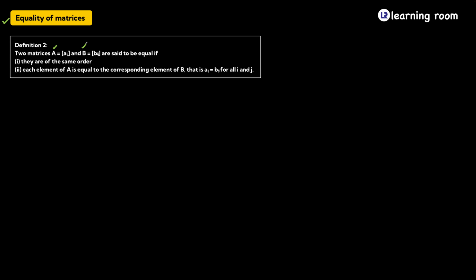You can say that these two are equal if two conditions are satisfied. Obviously, they should be of the same order. And secondly, each element of A is equal to the corresponding element of B. That is, Aij should be equal to Bij for all values of i and j. That is the condition that is to be satisfied. Am I right? So this is what is meant by equality of matrices. You can make a note of it.